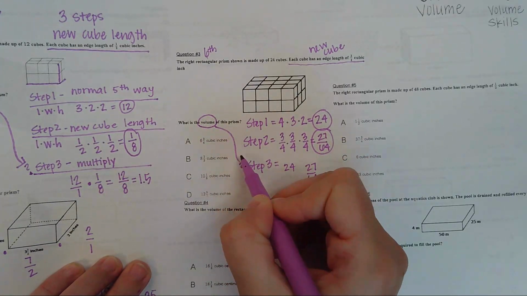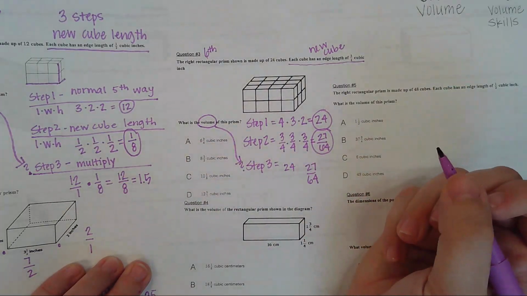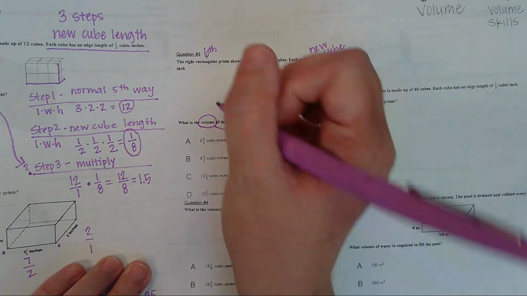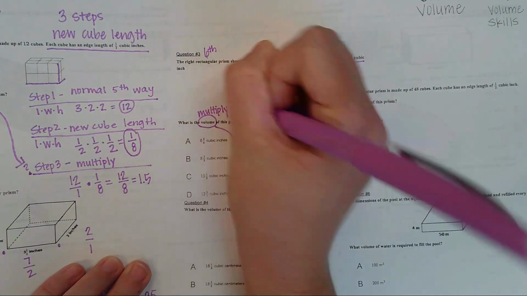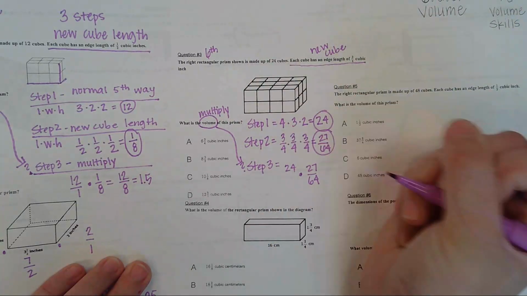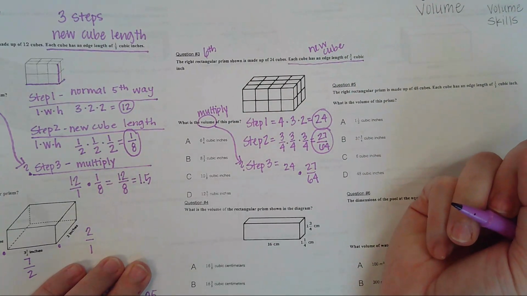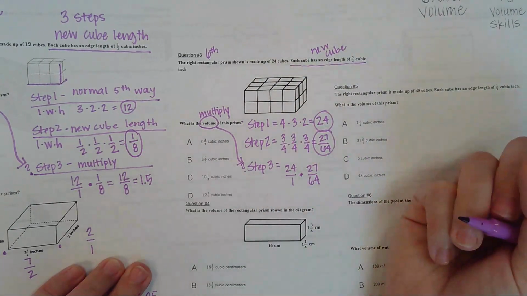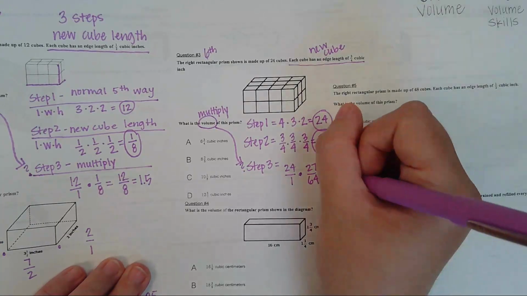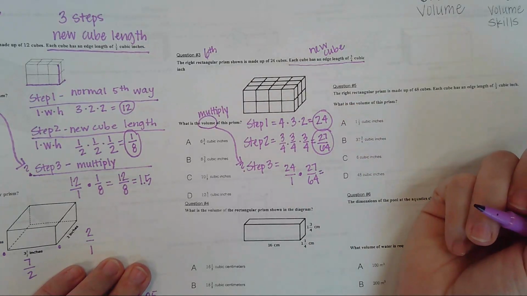Volume. And look back at 1. What did we say volume is telling you to do? Multiply. So we're going to multiply those numbers. But before I multiply, I need to make that 24 over 1. And then, guys, you multiply straight across. Is this a big deal?